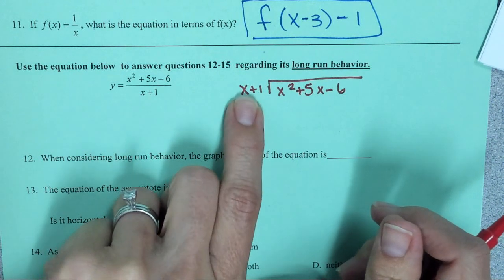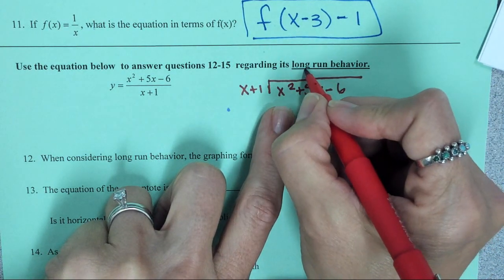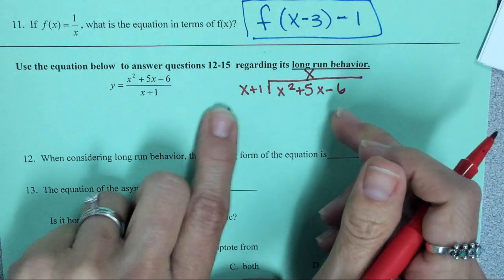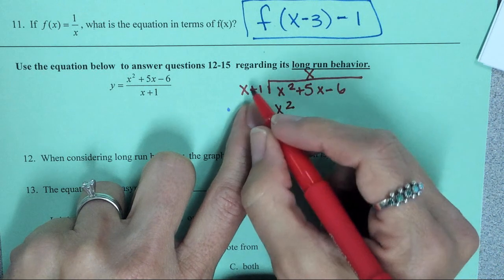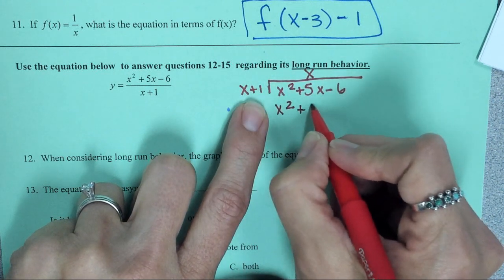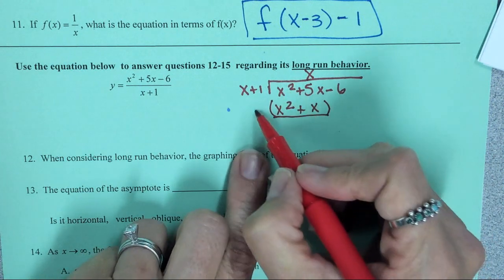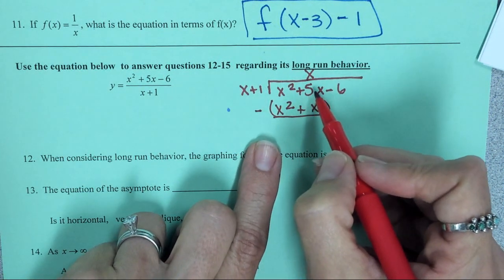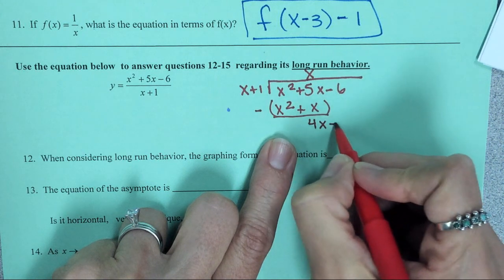All right, so how many times will 1x go into x squared? 1x will go into x squared x times. So then I have to multiply. X times x is x squared. X times 1 is 1x. And then we're going to subtract. X squared minus x squared cancels. 5x minus x will be a 4x.